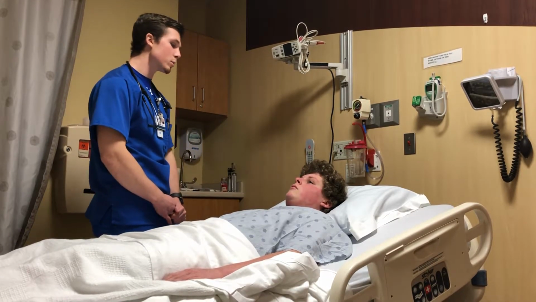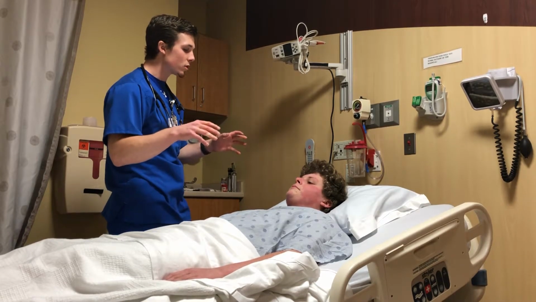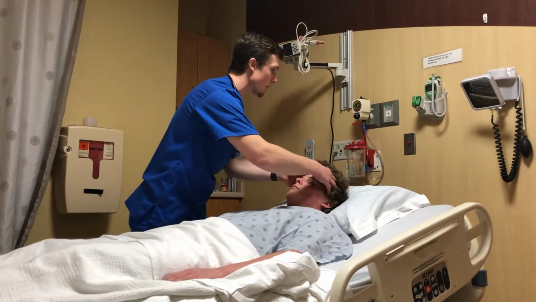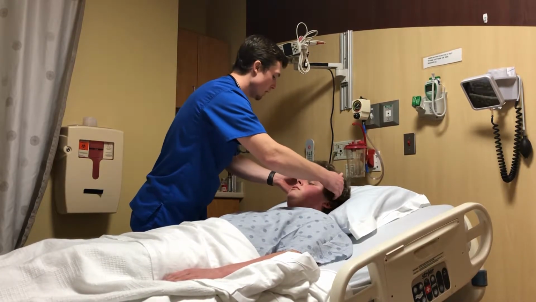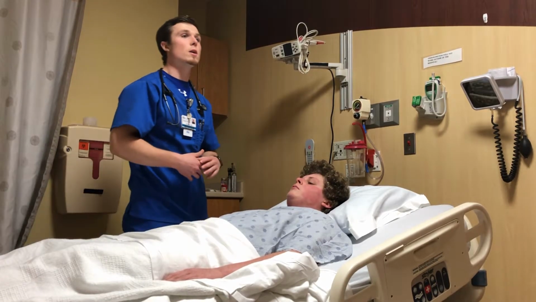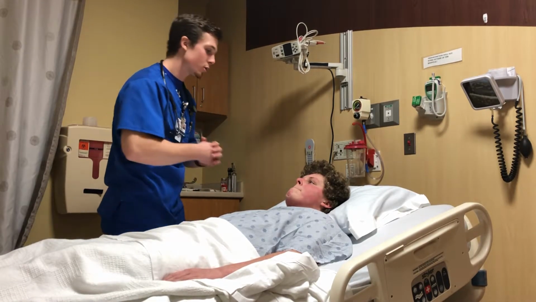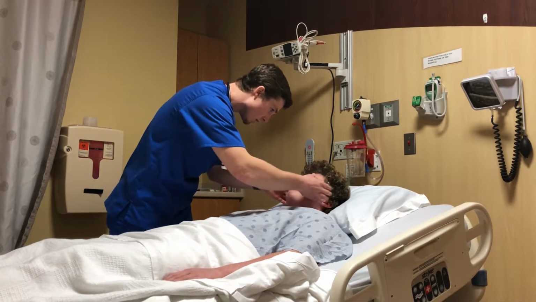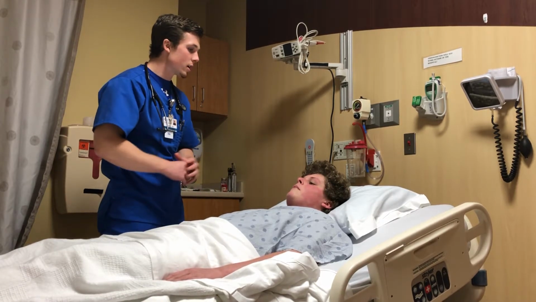So what I'm going to go ahead and do is move into palpation of the patient's head. Tell me if there's any pain or tenderness whenever I'm doing this, okay? Any pain or tenderness in these areas? No. Okay. No masses or nodules or lesions noted at this time. So what we're going to move into is looking at the patient's eyes. What I want you to do is look up, look down. All right. Patient's sclera is white.